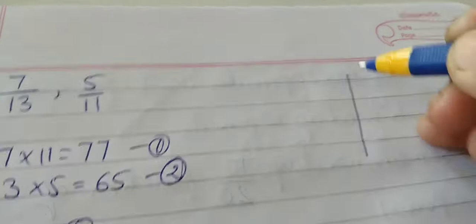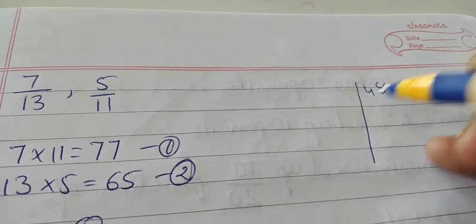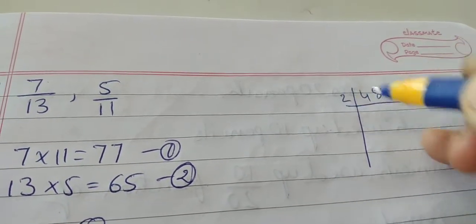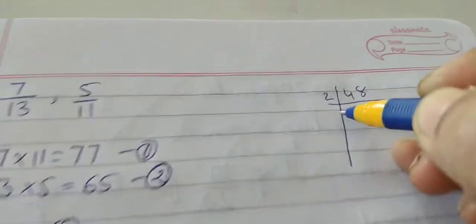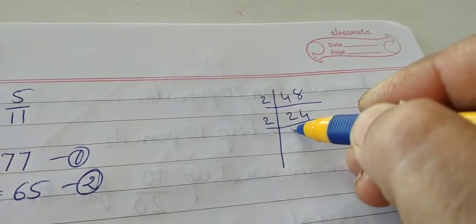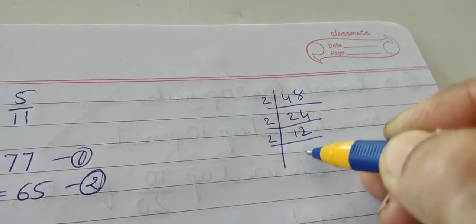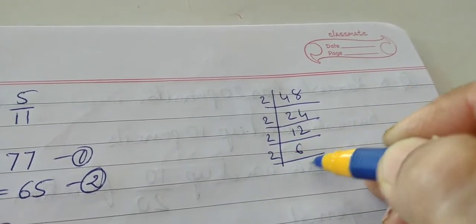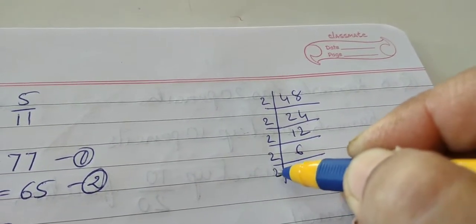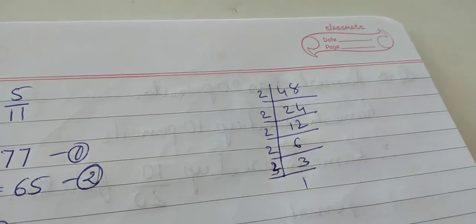We'll factorize it over here. This is prime factorization. 2 24s are 48, 2 12s are 24, 2 6s are 12, 2 3s are 6 and 3 1s are 3.